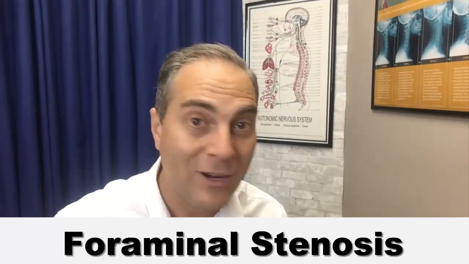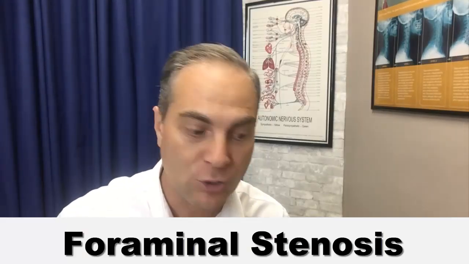So if you've heard of those words, foraminal stenosis or foraminal narrowing, on either your MRI report or your X-ray report, it can be either in the lumbar spine or the cervical spine, also in the thoracic spine, but it's less common. So it's more common in the lumbar spine and cervical spine. What does that even mean, foraminal stenosis? Let me show you with my models, okay?